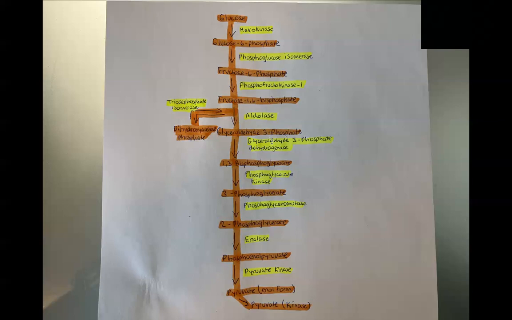So this right here, the glyceraldehyde 3-phosphate dehydrogenase, basically catalyzes a transfer of the hydride group from one molecule to another. Remember that the hydride group is an H atom with 2 electrons. And then this is used to make 1,3-bisphosphoglycerate, which can also be called 1,3-BPG.